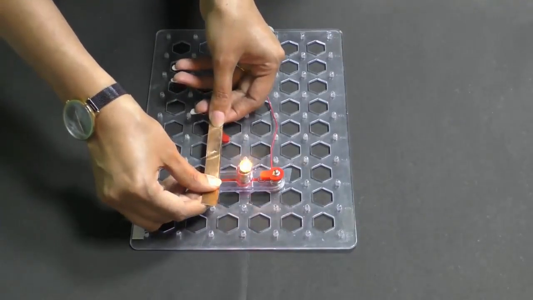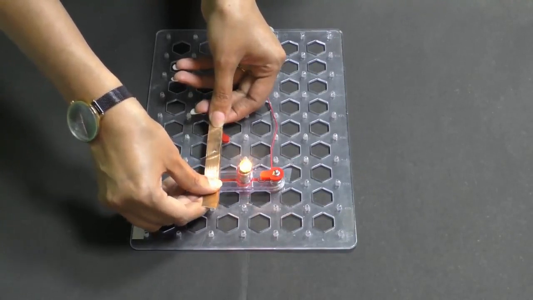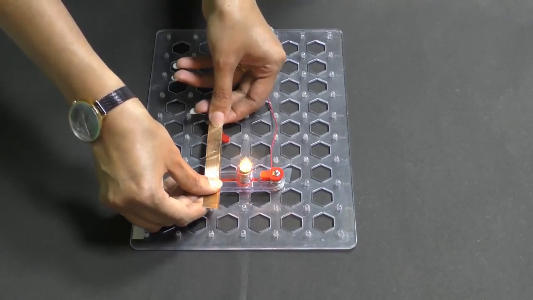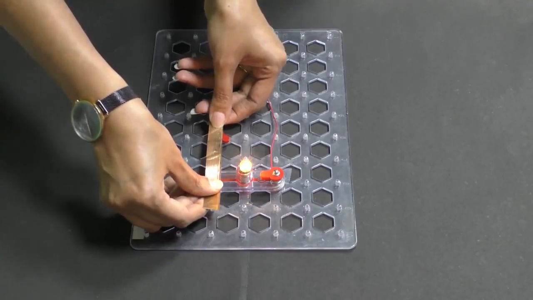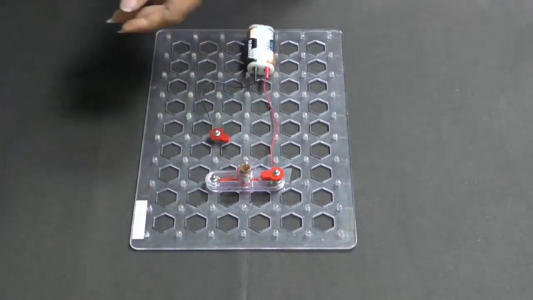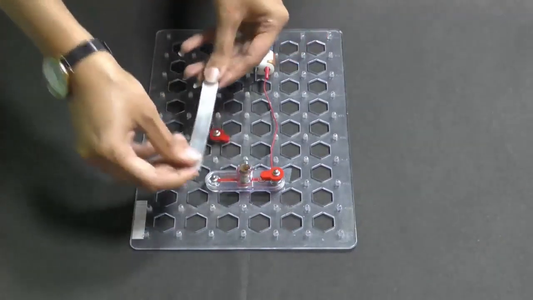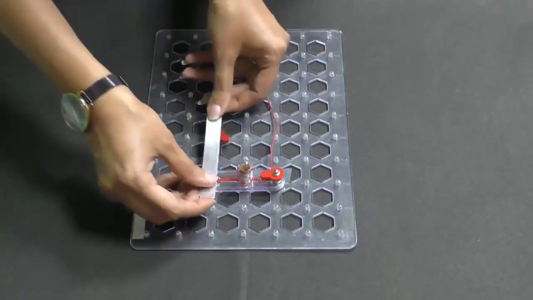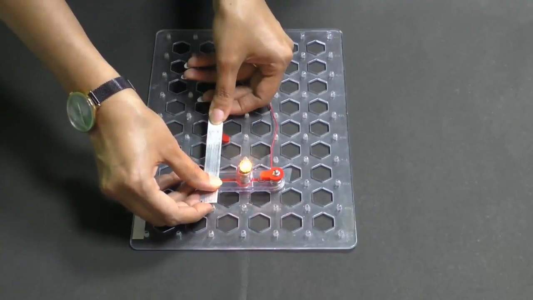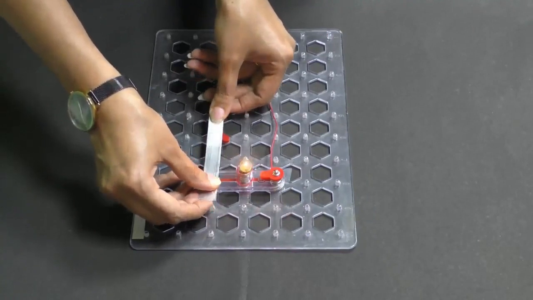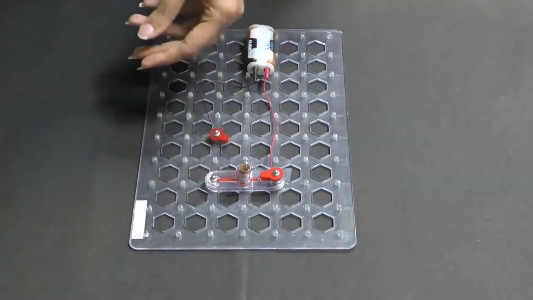As you can see here, when I complete the circuit using this copper strip, you see that the bulb is glowing. This clearly shows you that copper is a conductor, which allows the electrons or electric current to pass through it readily. Let's check what aluminium does. There is an aluminium strip, as you can see here. When I make the connection using the aluminium strip, there you go. You see that the bulb glows. So aluminium is also a conductor.